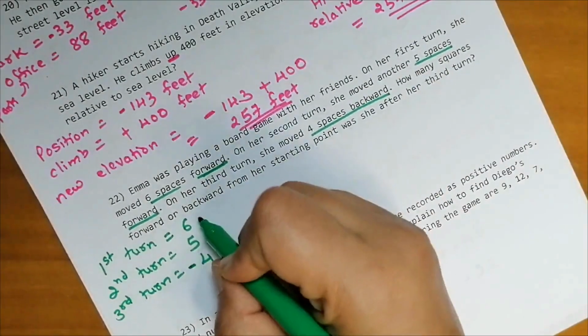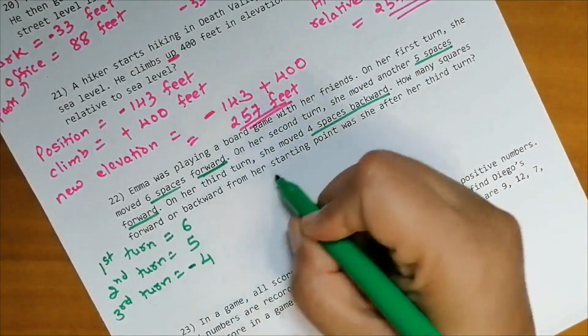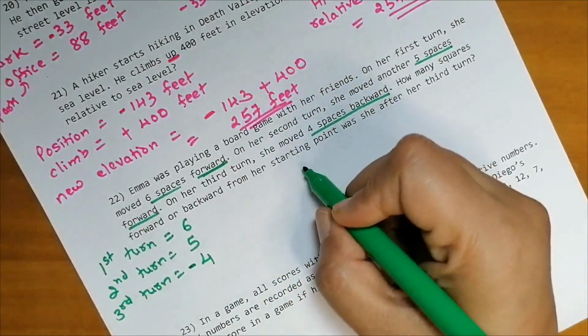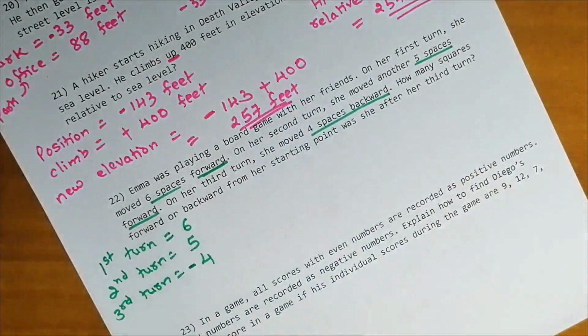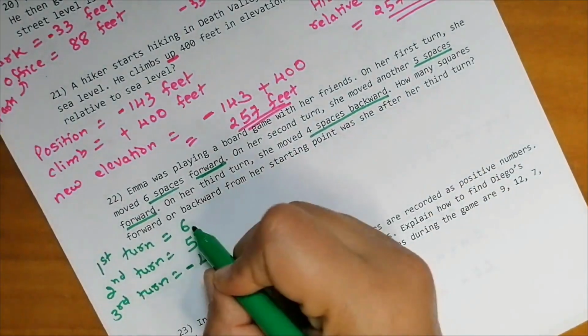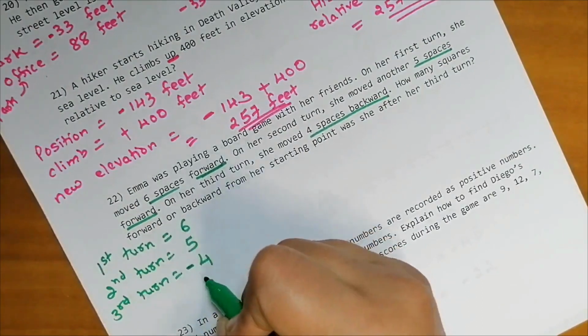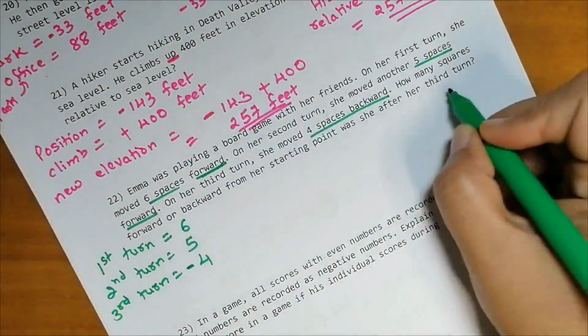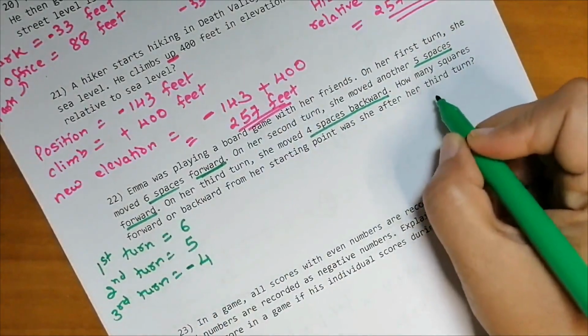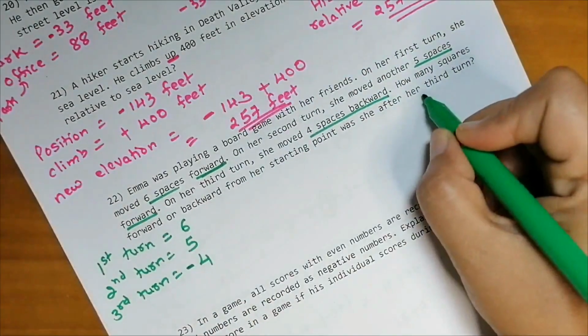So wherever she started from there, how much forward or backward is she? Okay, so what are we supposed to do here? She goes 6 steps first, then 5 steps next, and then she comes back 4 steps, right? So how are we going? We need the total where she is with respect to her starting point.